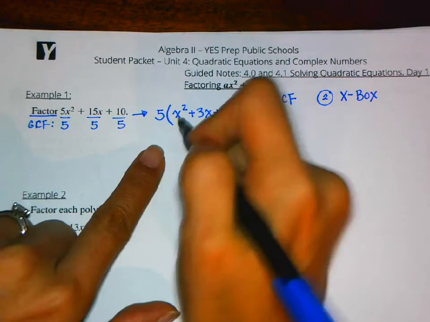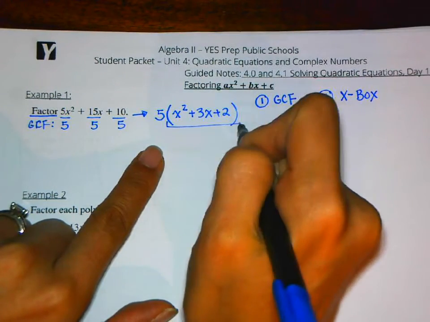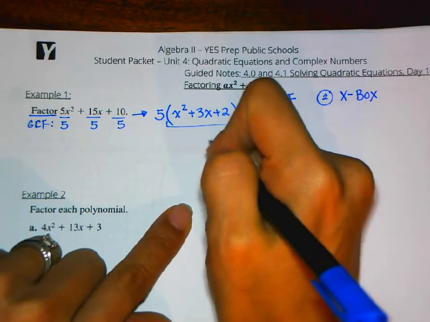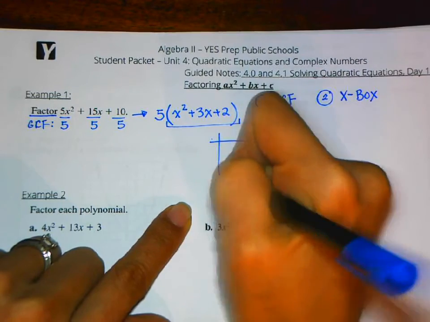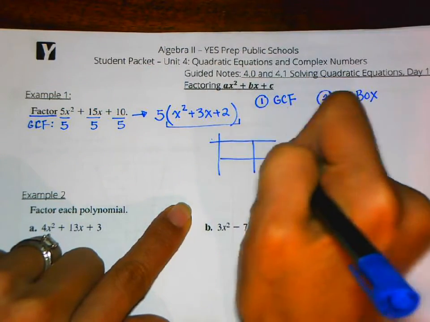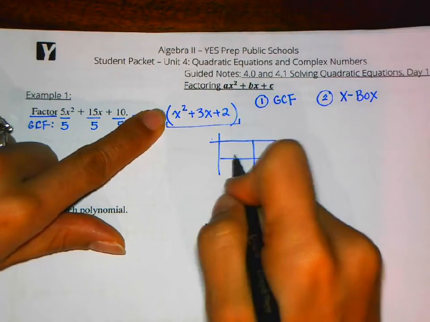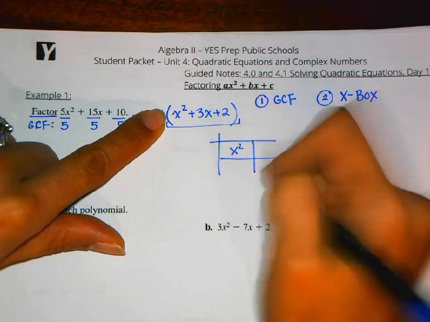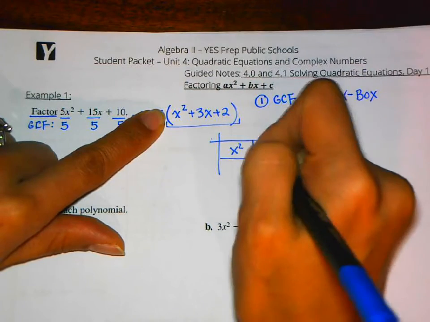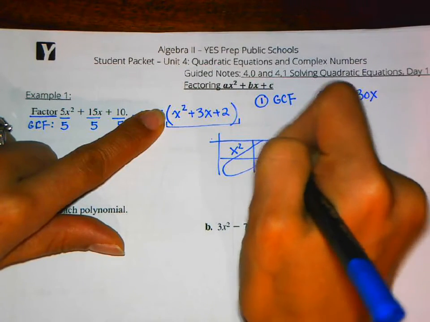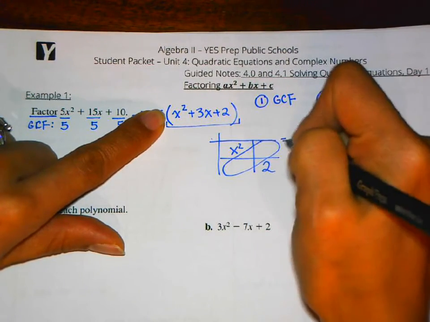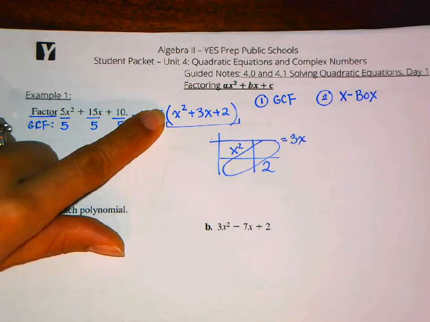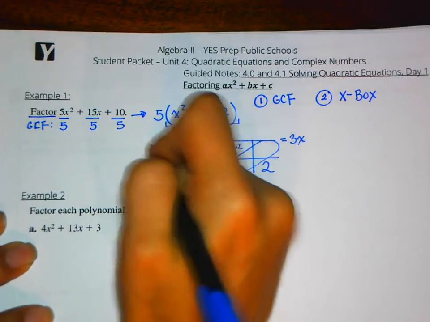Now I'm going to take this trinomial right here and I'm going to do the x box, because remember, here's my box. I know that x squared goes into my first box. I know that plus 2 goes into my last box, and I'm trying to figure out what are these two numbers that would give me 3x. Well, this is where the x comes from.